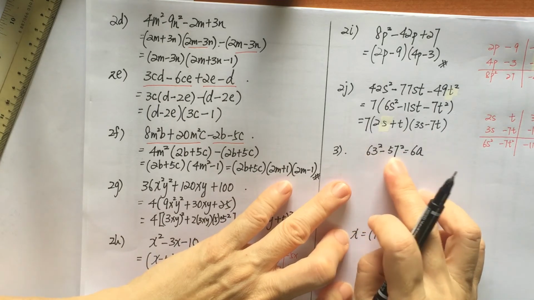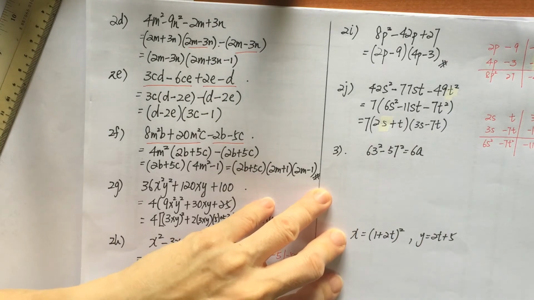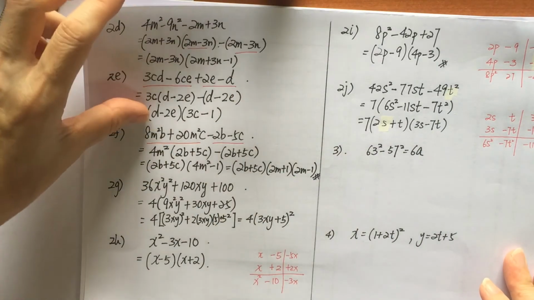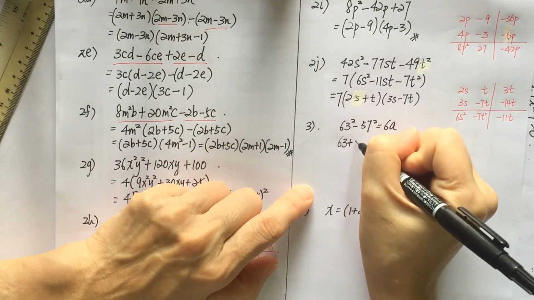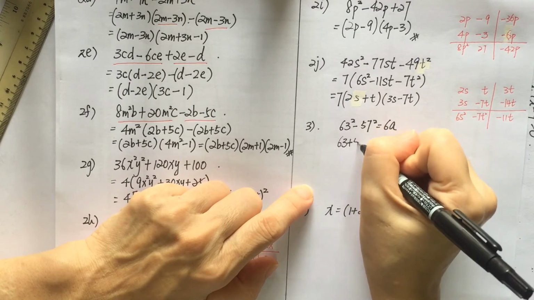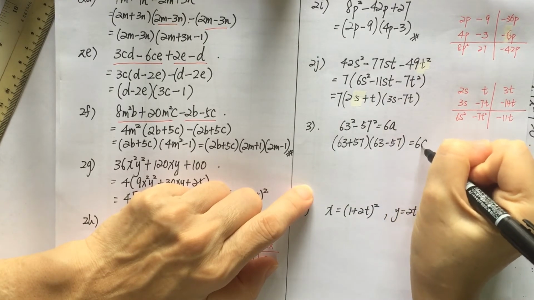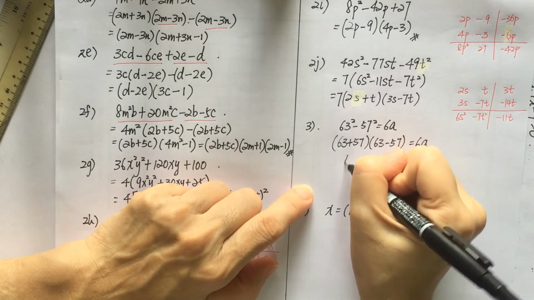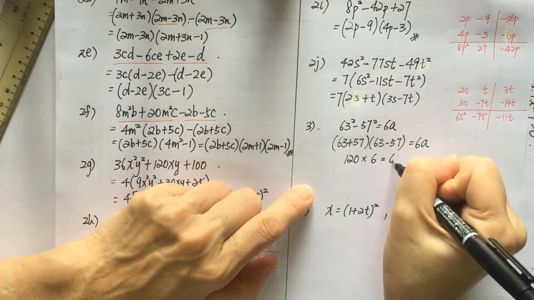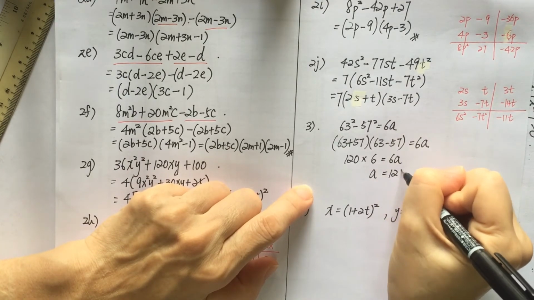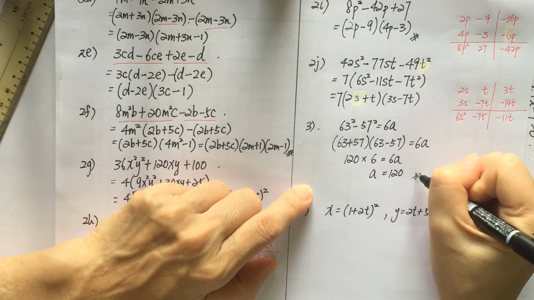Given that this square minus this square equals 6a, can I find the value of a without expanding out? Okay, without expanding out. So what I'm going to do is use the sum and difference. Sum of these two times difference of these two equals 6a. So this is actually 120, and this is actually 6. Okay, so equals 6a. So my a is actually 120. And when my a is 120, I'm done. Okay, I'm just finding the a.